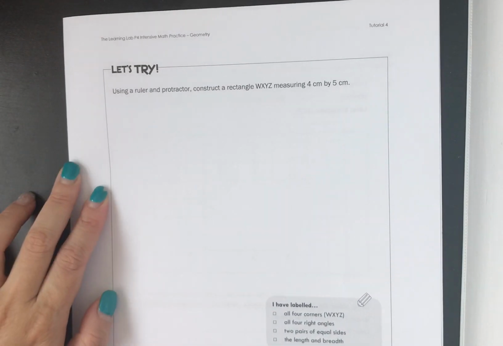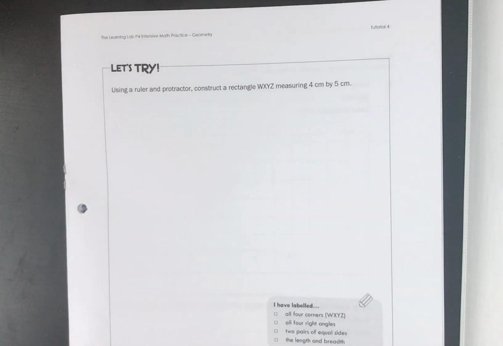Okay, so go to the Let's Try page. This would be page 5. Make sure that you're on the correct number. The pages are on the bottom left.